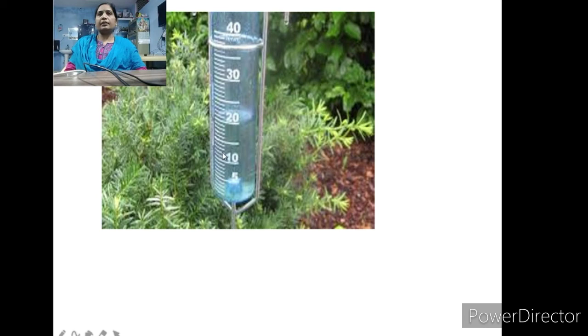So how are they measuring? They use the rain gauge to measure the rain fallen in that particular area.